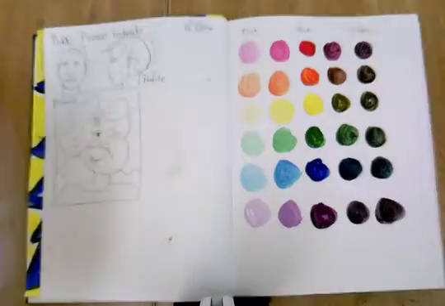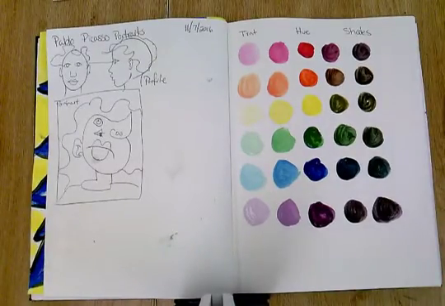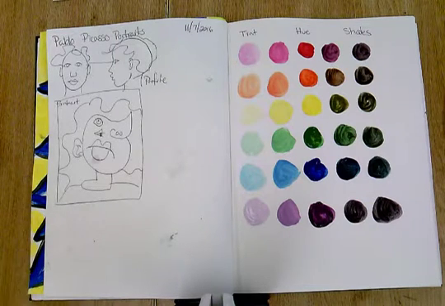So now that I have all of my tints and shades of my colors, I'm going to use those colors to paint my Picasso painting. That's for our next video.